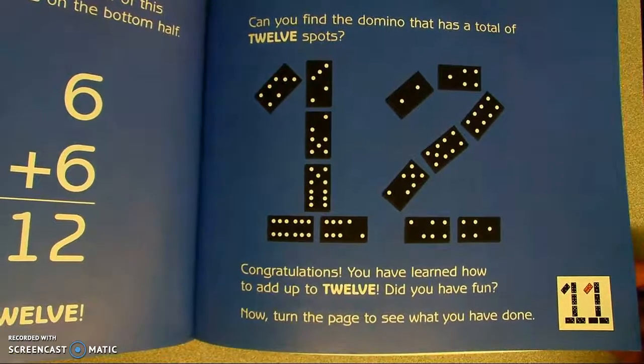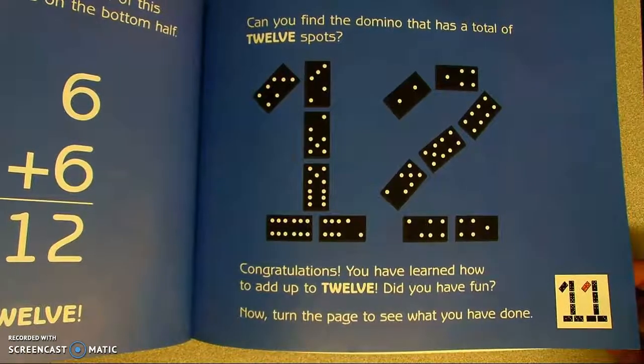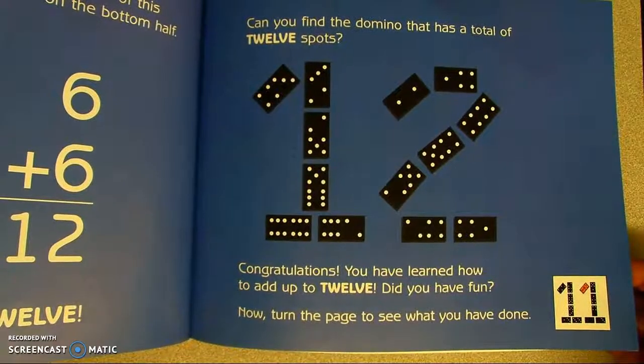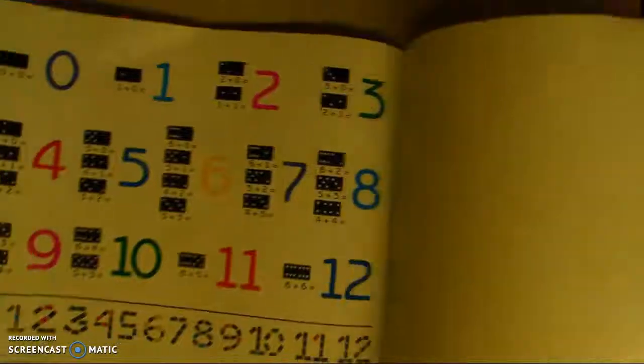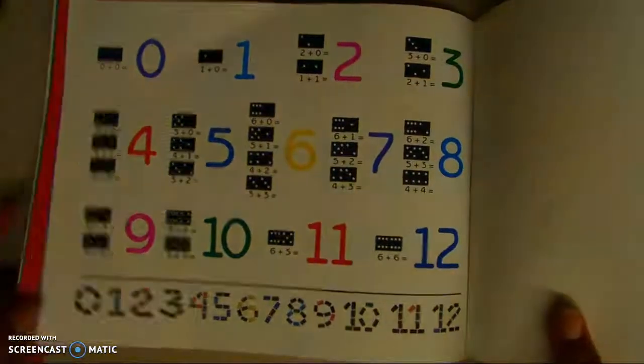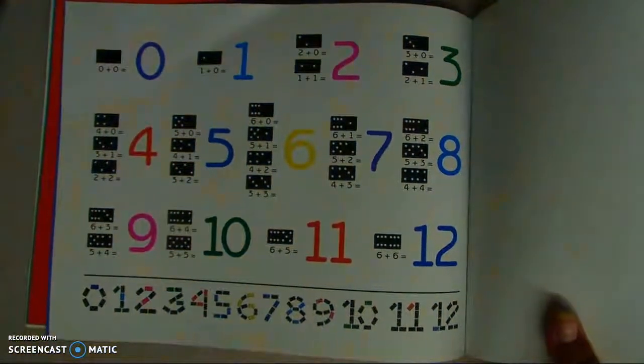Congratulations, you have learned how to add up to 12. Did you have fun? Now turn the page to see what you have done. There we go. There are all the equations that we did throughout this book.